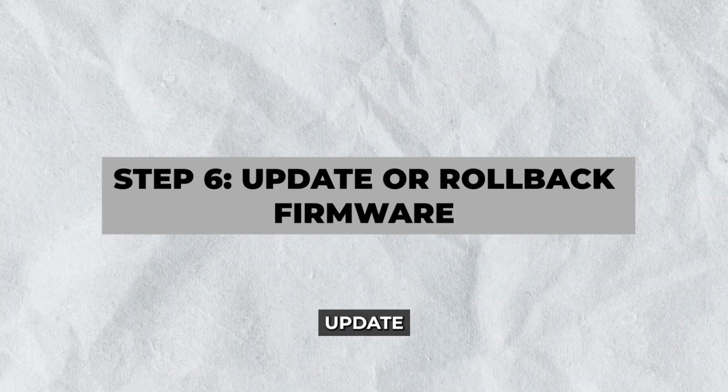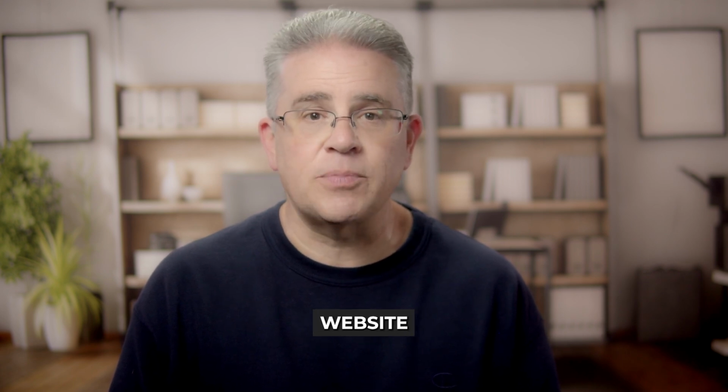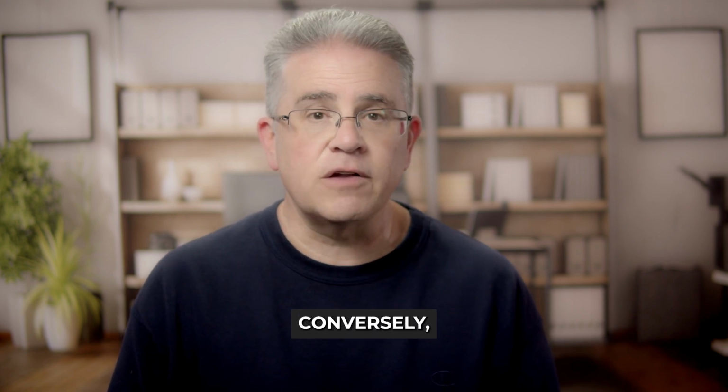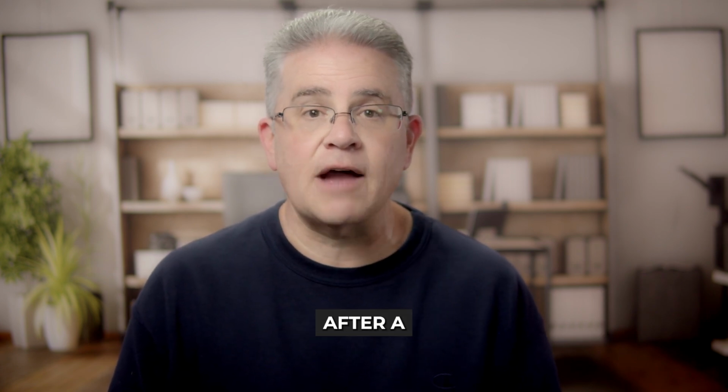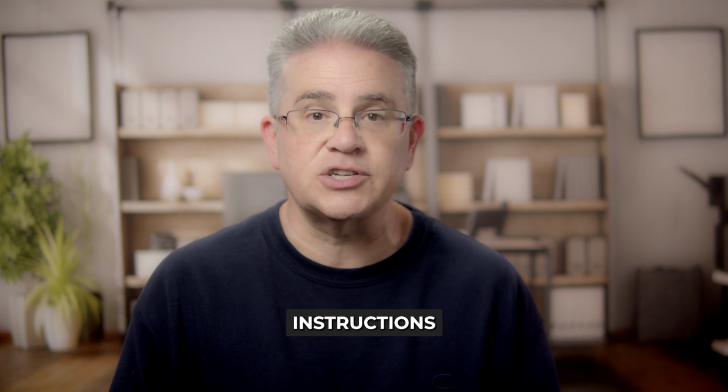Step 6. Update or roll back firmware. Outdated or corrupt firmware can cause login issues. Check the TP-Link website for the latest firmware version for your model and update it if necessary. Conversely, if the problem started after a recent update, reverting to the previous version might solve the issue. Consult your device's manual or support resources for specific instructions on how to safely update or roll back.